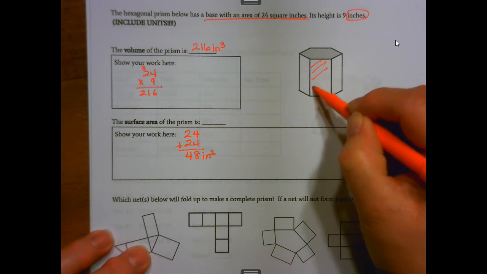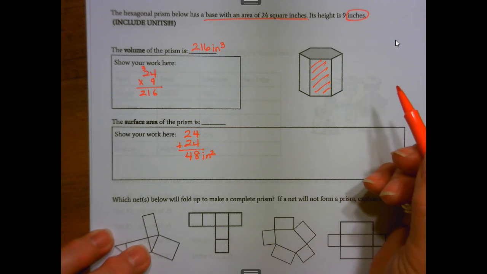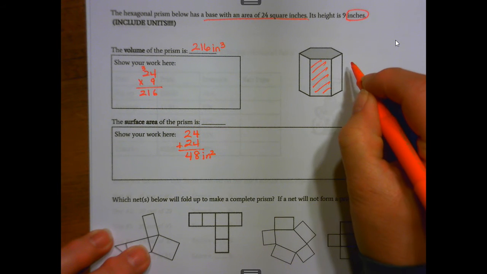And now I have to find the area of one of these faces that connects the two bases. And to do that, we need to remember that the height is 9.